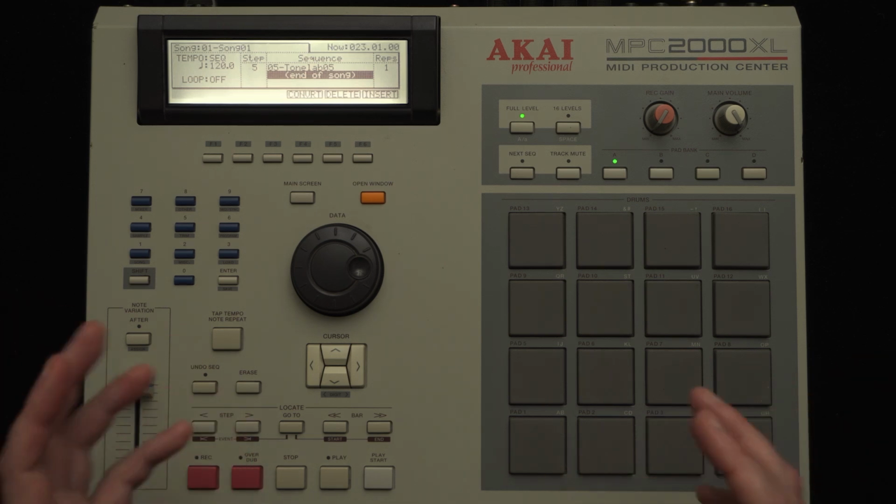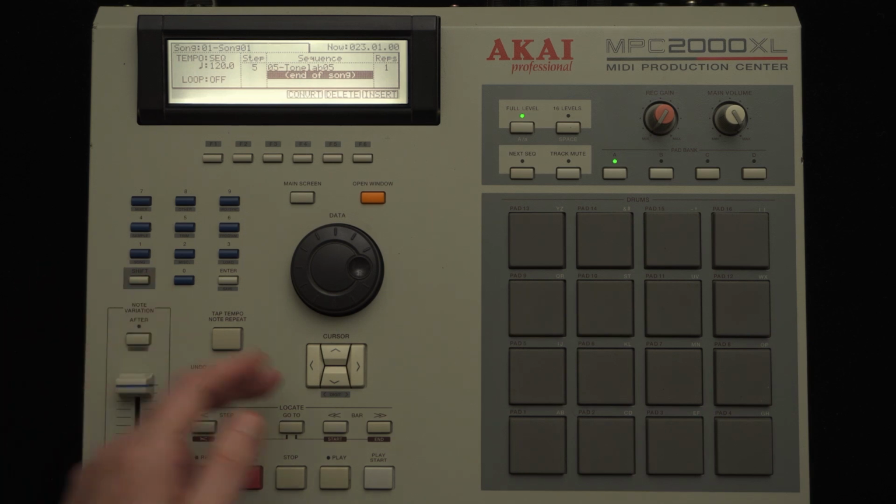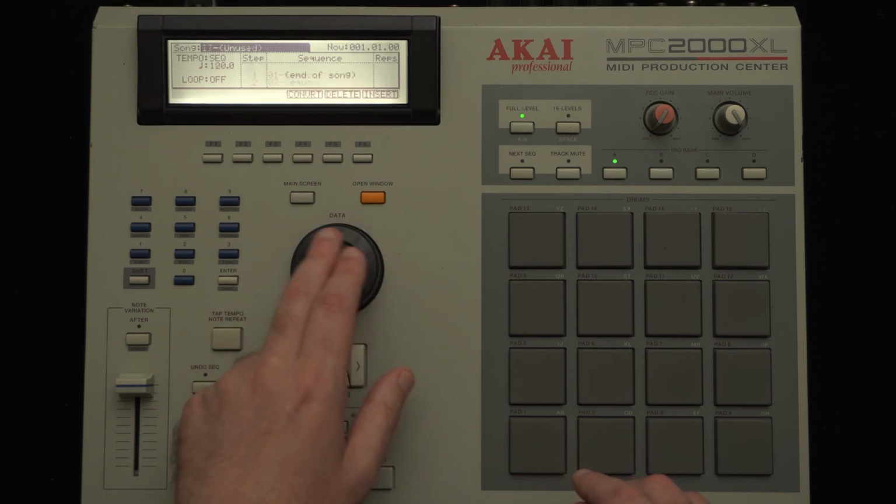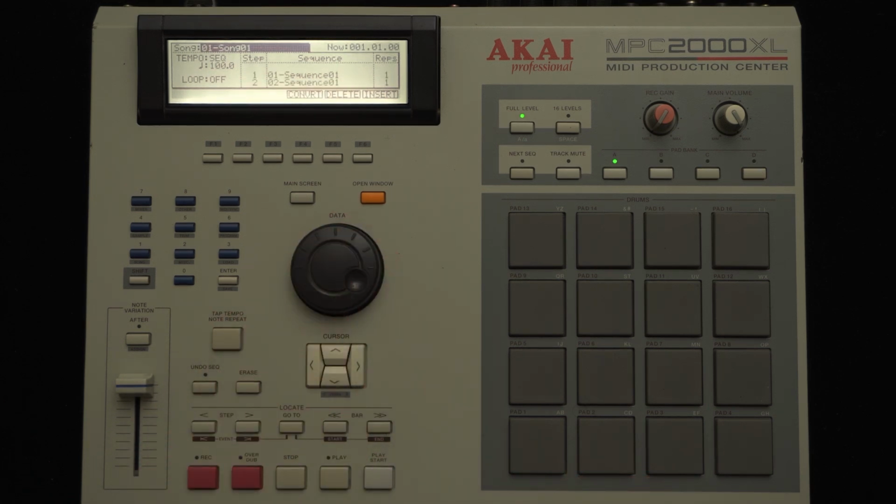Once you've got your sequences all scripted out, you can rename your song. And you can have up to 20 songs at any one time. So you can try out different arrangements of sequences in various order.